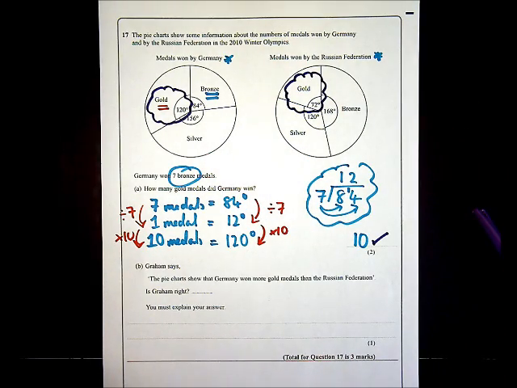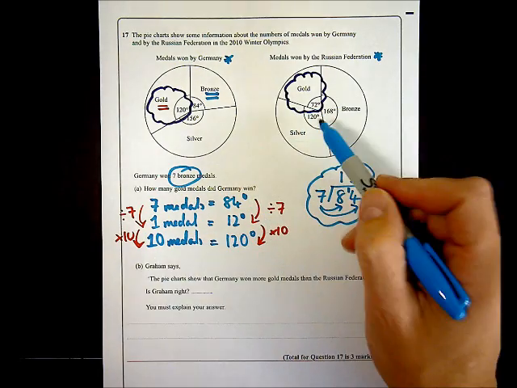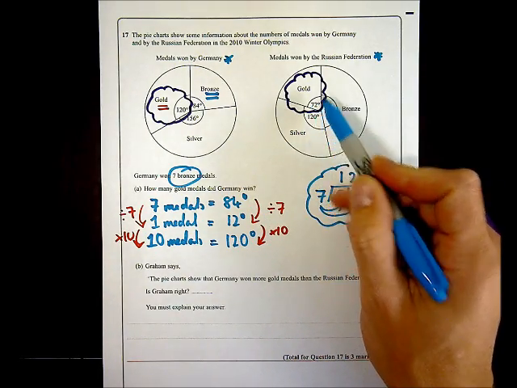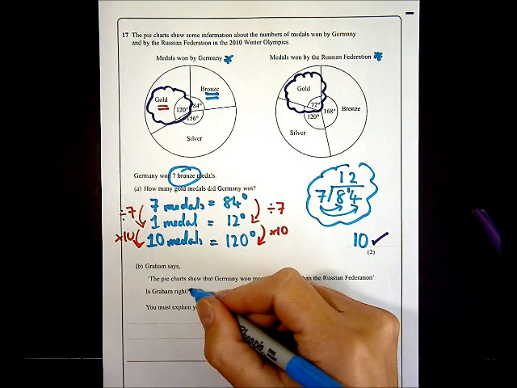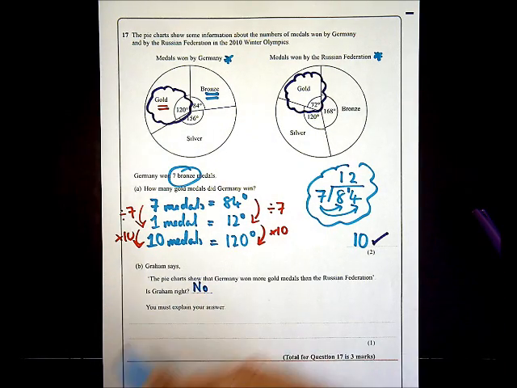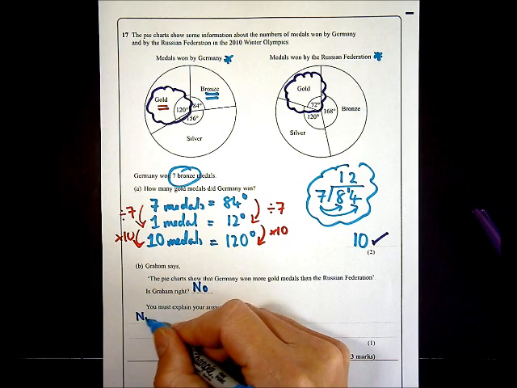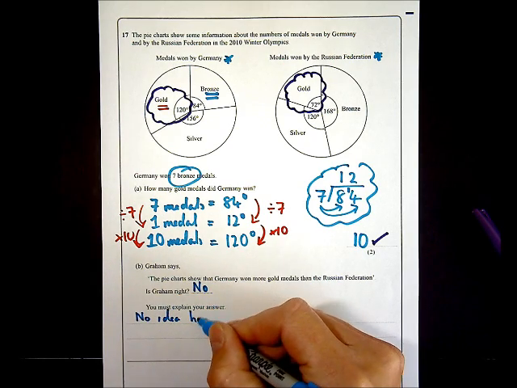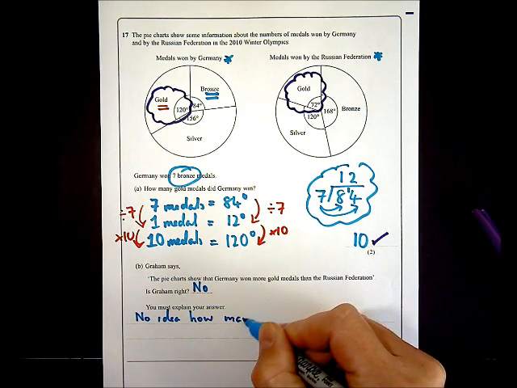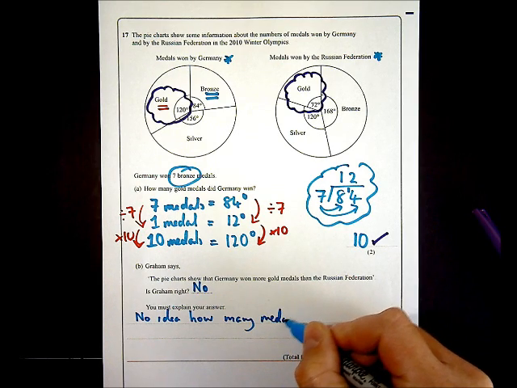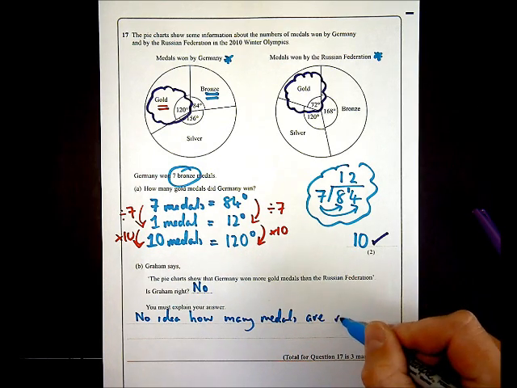However, I can't tell how many gold medals the Russian Federation won, and therefore I can't work out what proportion of that gold would be. So Graham is actually wrong, and the reason is I have no idea how many medals are represented by the Russian Federation pie chart.